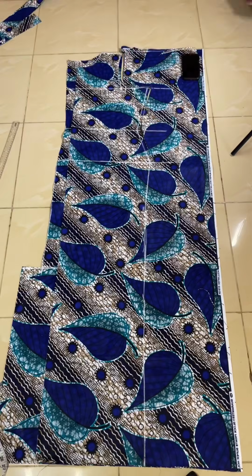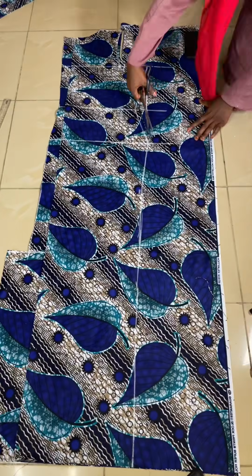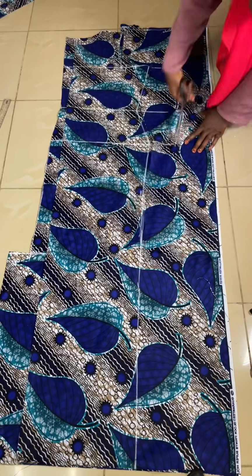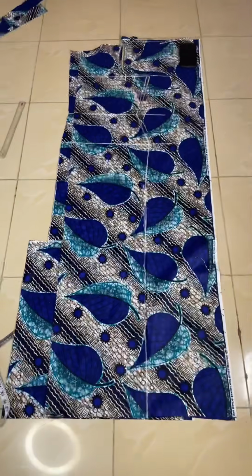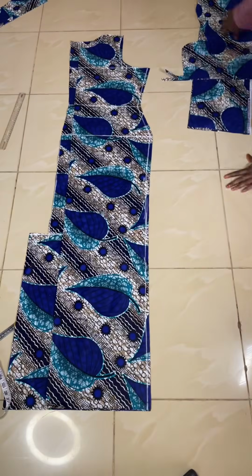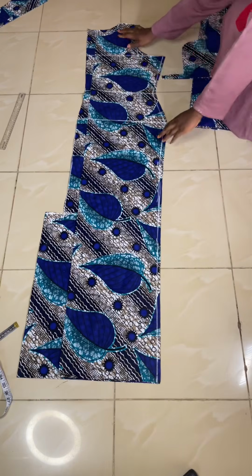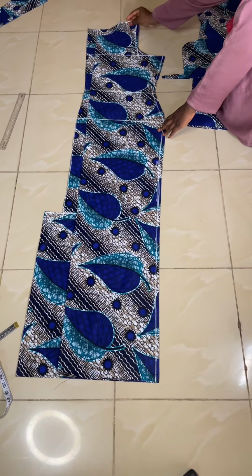I know people that will see this, they'll be like, I'm wasting fabric, because they actually said that in the first one I posted, but no, I'm not wasting fabric. You see this excess, I'll use it to create my patterns. If you're creating pleats, you can use it to create pleats. So they have use, they are not waste.